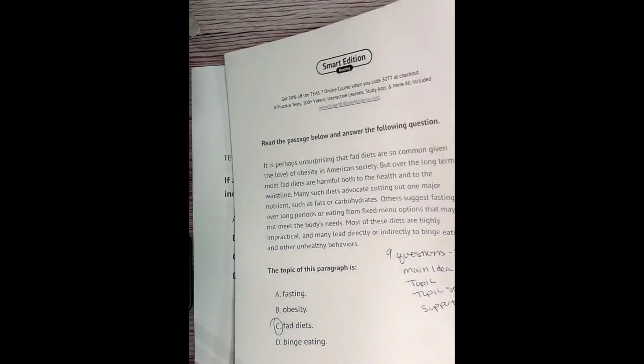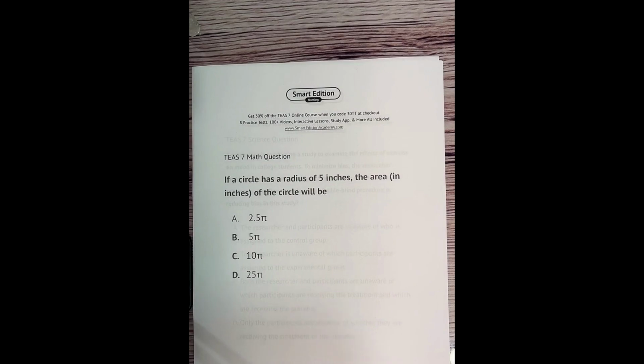All right, next question. Now we're back to math. So while you guys are working out this answer on your scratch note piece of paper, I want to remind you guys that when you take your TEAS exam, you're not going to have any conversions provided to you, so you do need to memorize those.